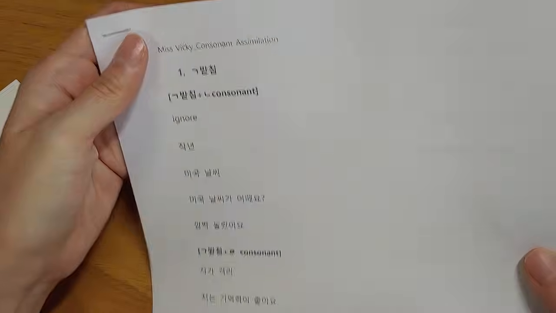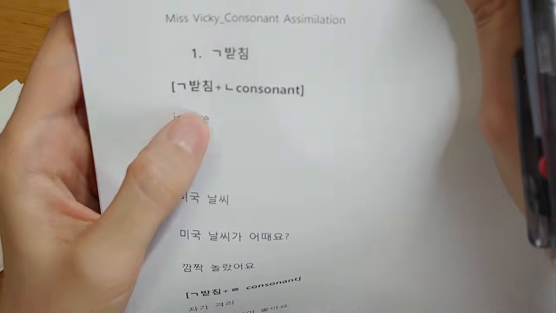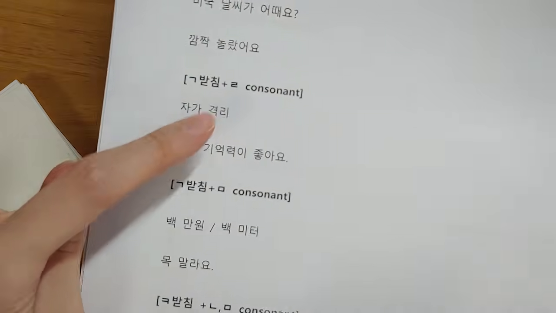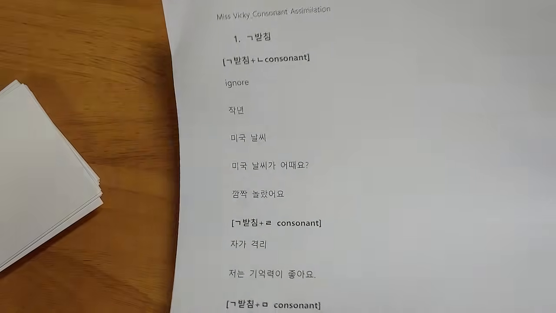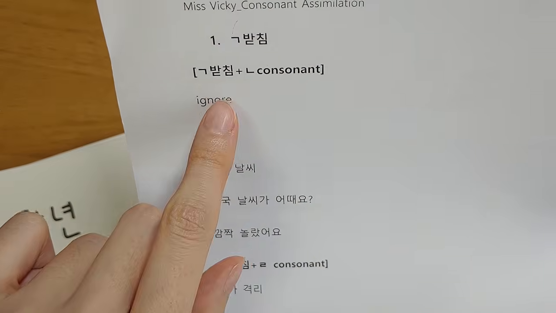So let's start from 기역 받침, guys. When 기역 받침 is combined with different consonants, what kind of sound does it make? Let's start from 기역 받침 when it's combined with the 니은 consonant.